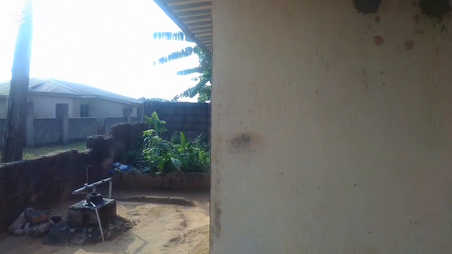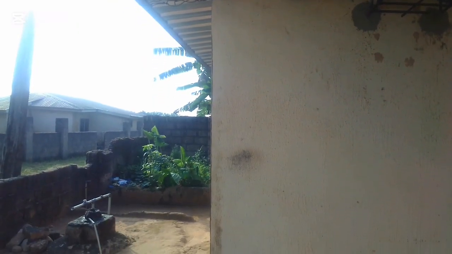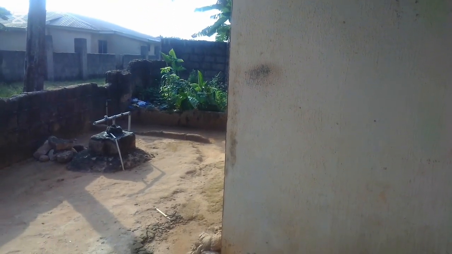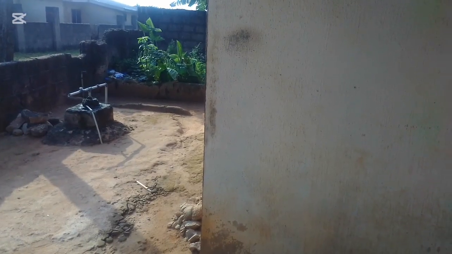So that's why it's very important for you to have an external edge that is straight. Then when the artwork comes in, it becomes straight as well. That's why plaster gauge is very, very important and essential in plastering.